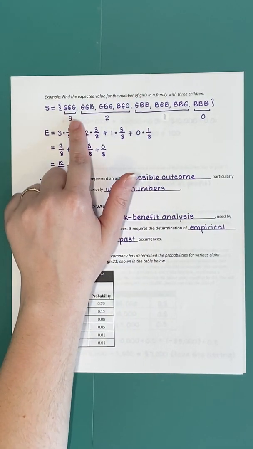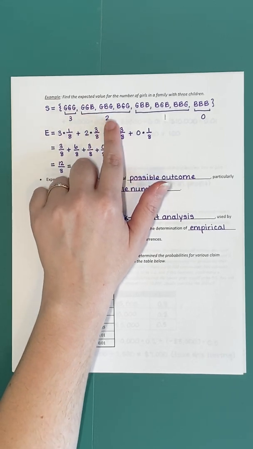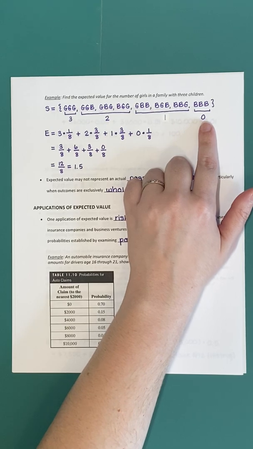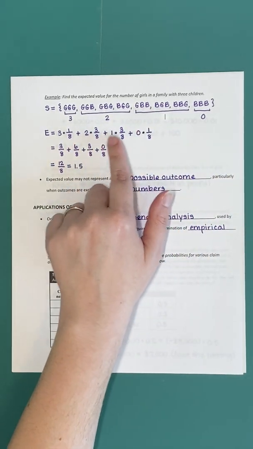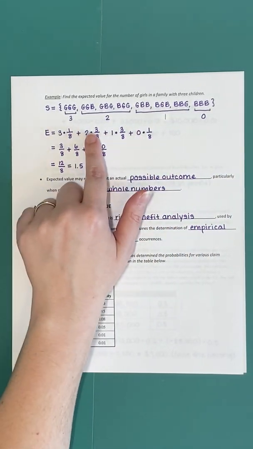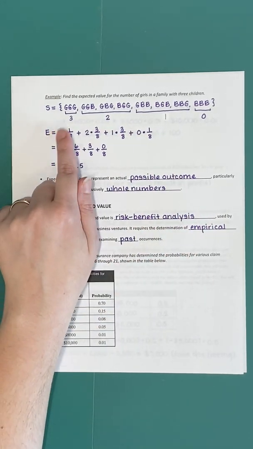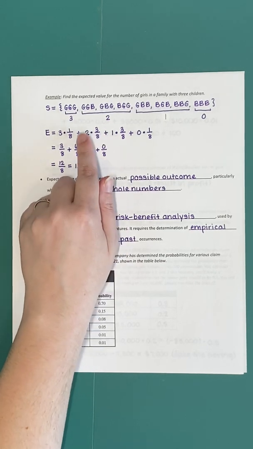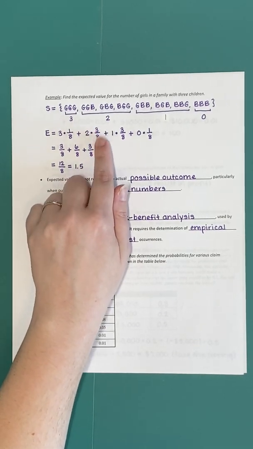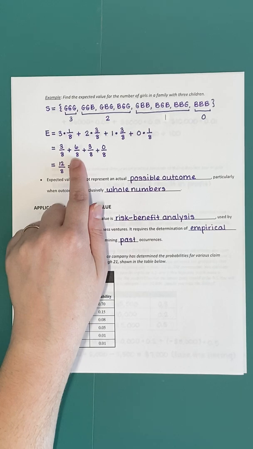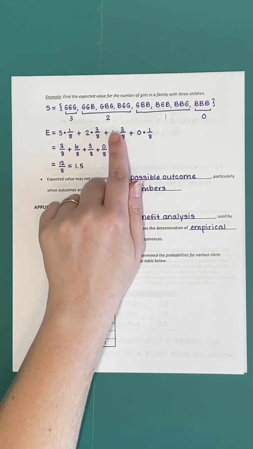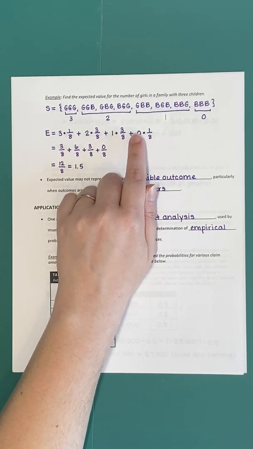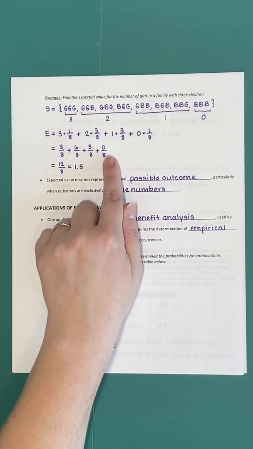So there's one way to have 3 girls, there's 3 ways to have 2 girls, there's 3 ways to have 1 girl, and then there's 1 way to have no girls. So that gives us all our probabilities. We're going to take the products. So 3 times 1/8 is going to be 3/8. 2 times 3/8, that means we multiply the 2 and the 3, and we have a denominator of 8, so 6 out of 8. 1 times 3/8, 1 times 3 is 3 out of 8. And then 0 times 1/8, 0 times 1 is 0 out of 8.